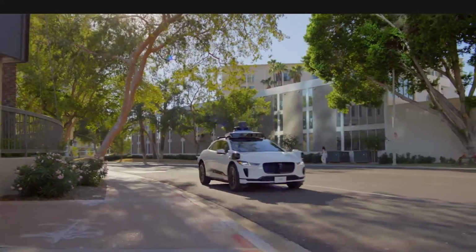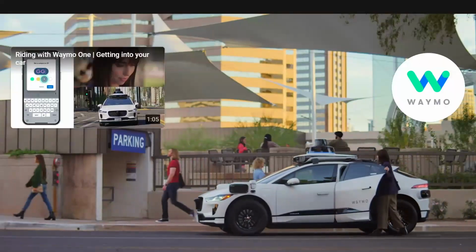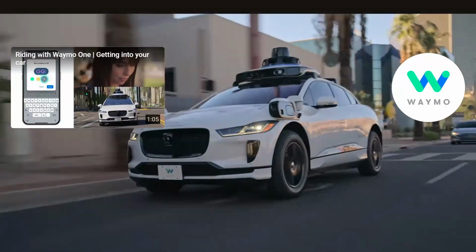Once it arrives, you can hop in and take off in a car that drives itself. It really is that easy.